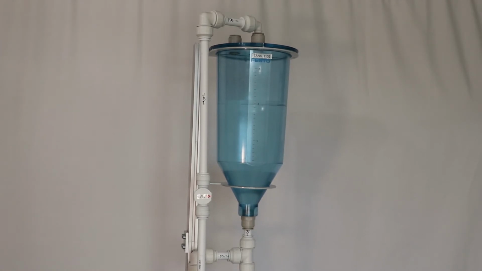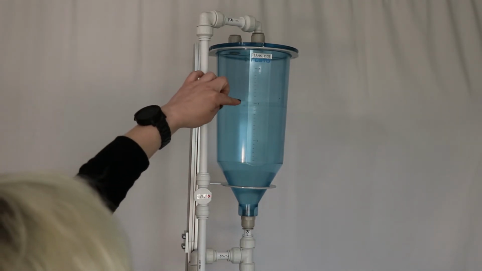Oh, but I overshot. So I need to turn that down. But now I'm under. And that is just about 13 volts, or that's exactly 13 volts, and that is just about perfect.